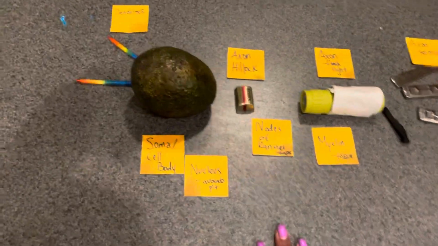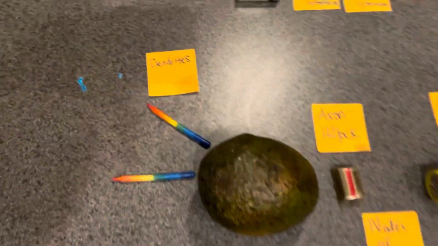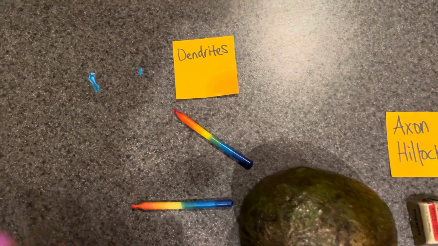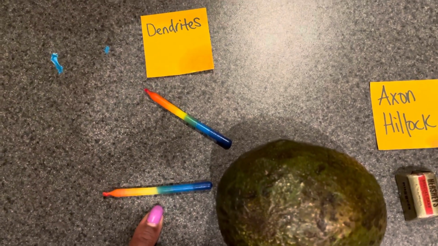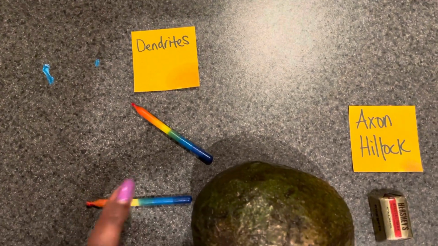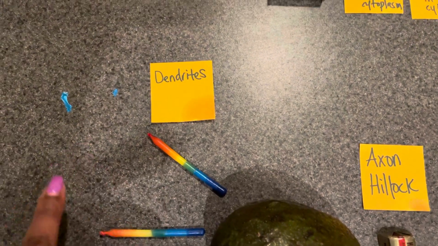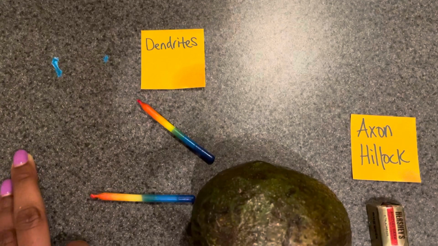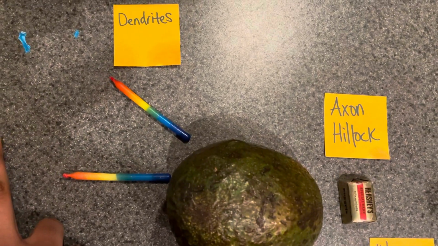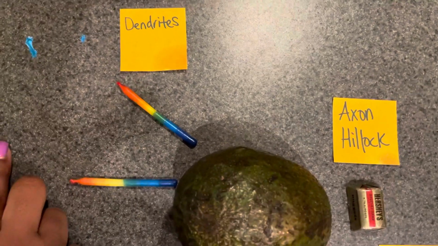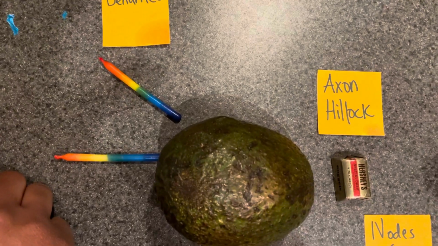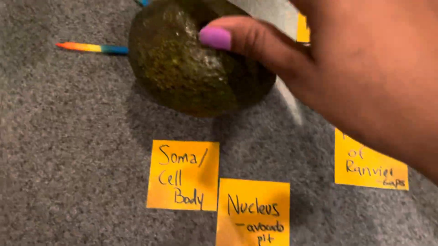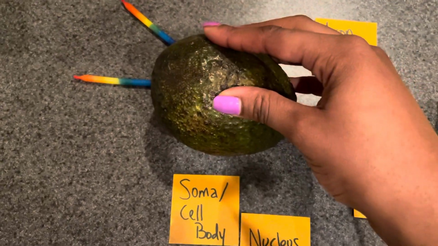Here we have my neuron, just made with some household items I found around my house. If we start here at the top, we have dendrites, and that is represented by these candles. Normally in a real neuron, there will be several dendrites forming an almost tree-like structure. Dendrites' role is to receive impulses from other cells at their synapses, and it is transmitted to the cell body, also called the soma.